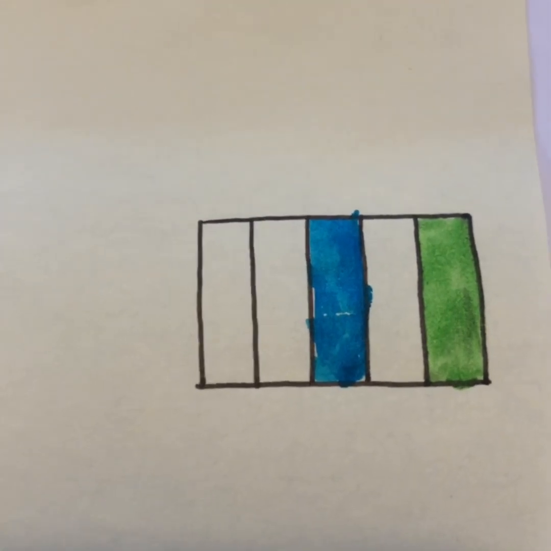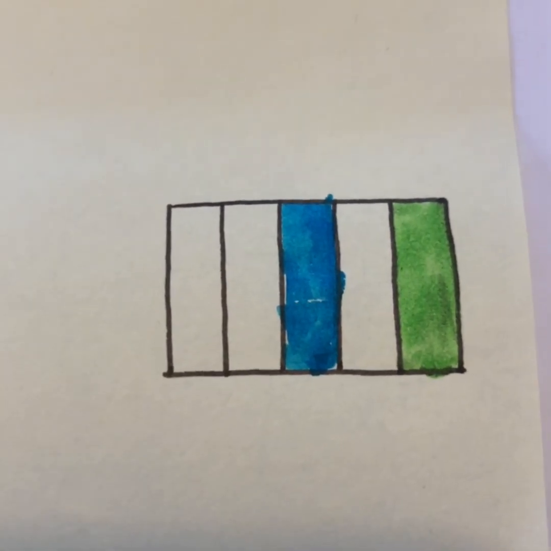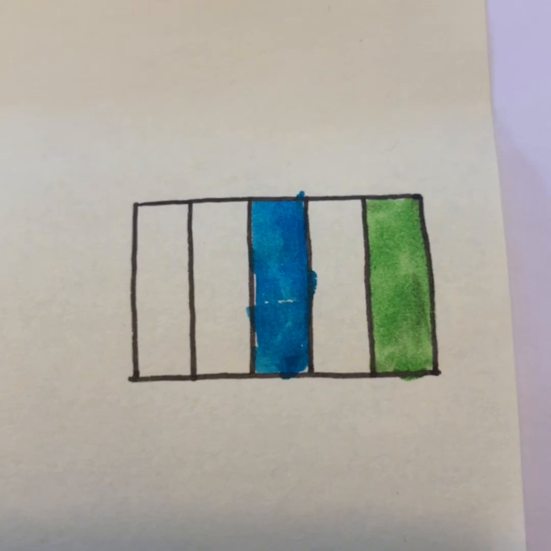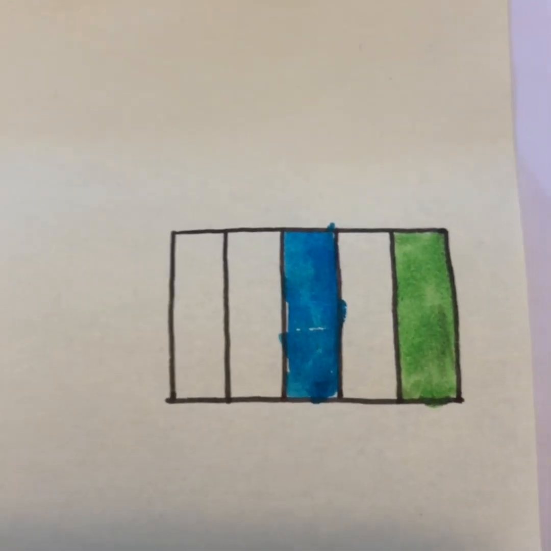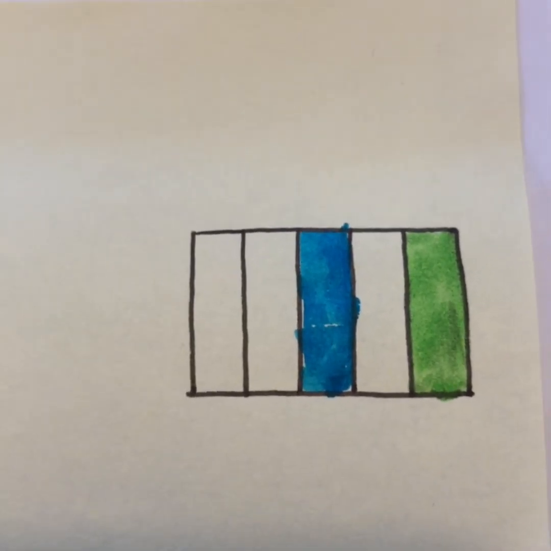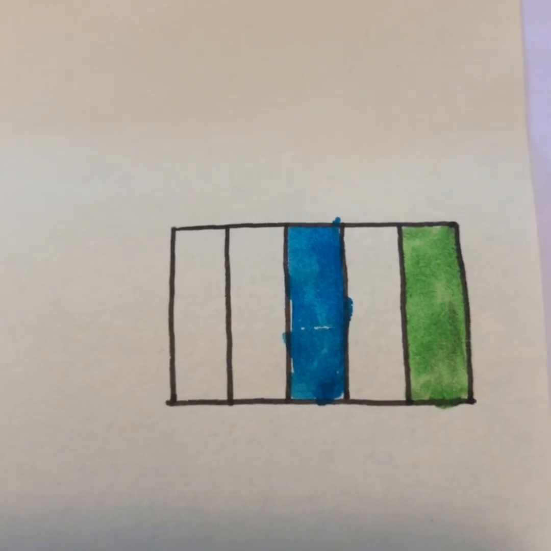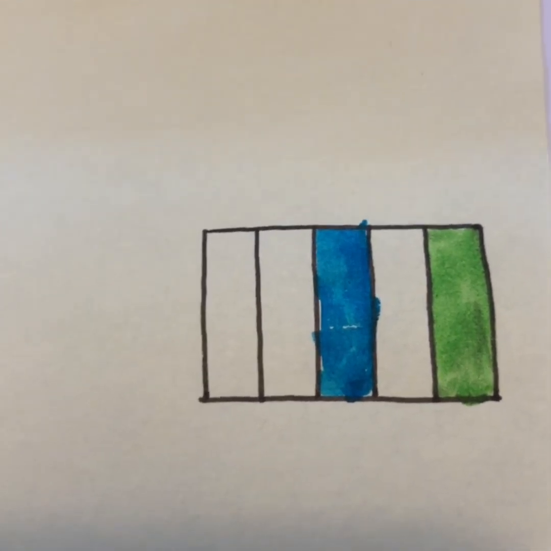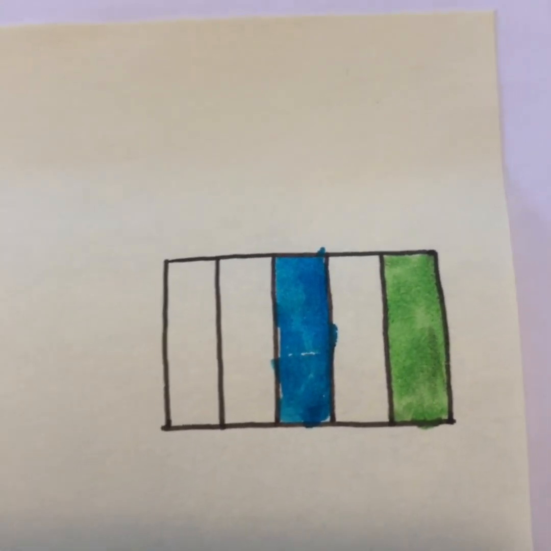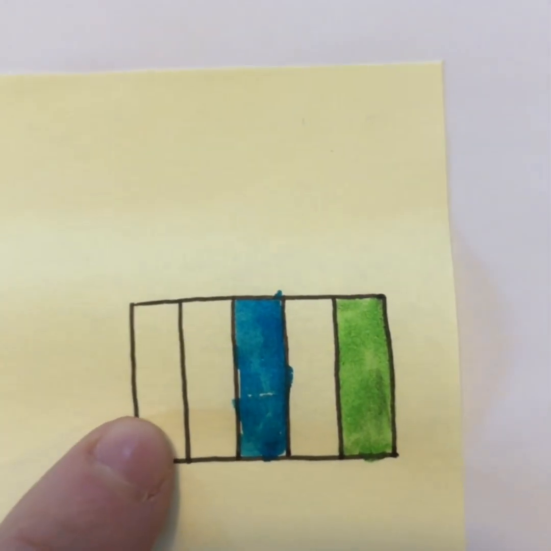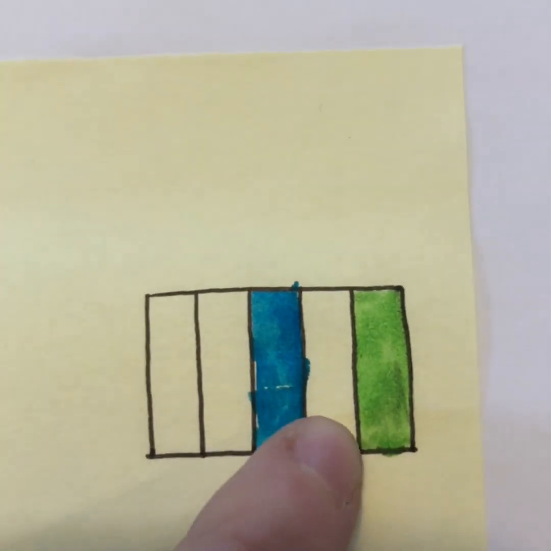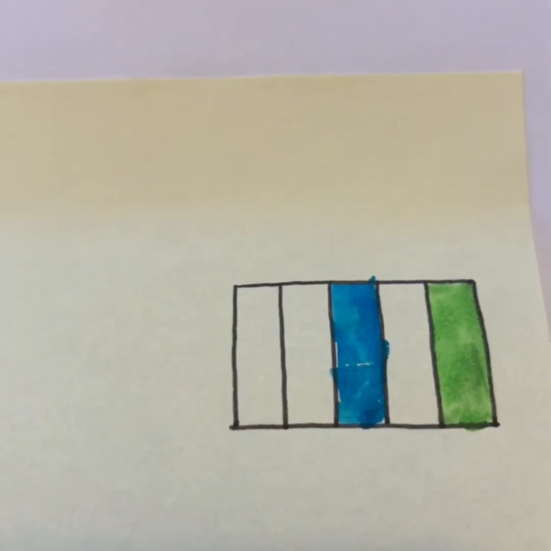When finding fractions of shapes, sometimes you'll need to find out what fraction of the shape has been coloured. It might be that you want to find out what fraction of the shape has been coloured in blue. So what you need to do is find out how many total pieces there are. So how many equal pieces? 1, 2, 3, 4, 5. Okay, so that's our denominator.